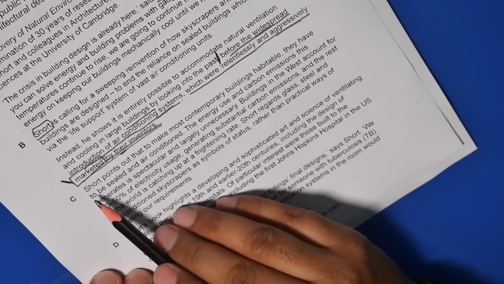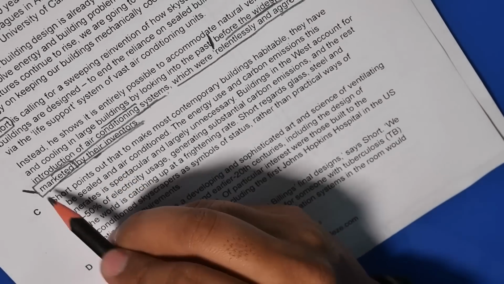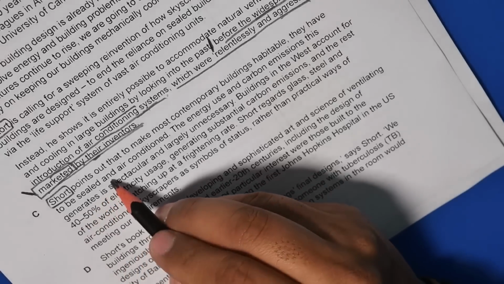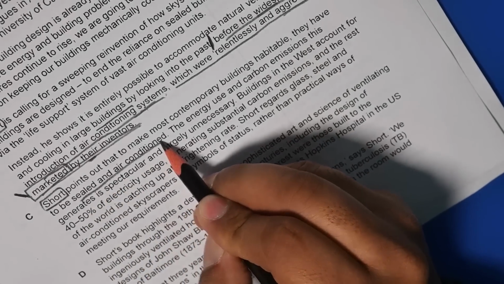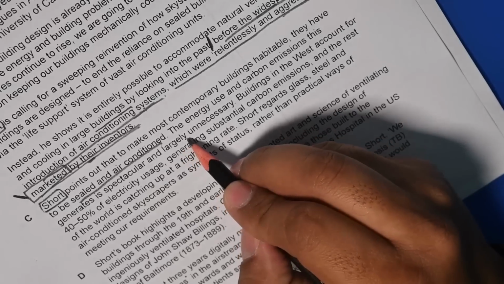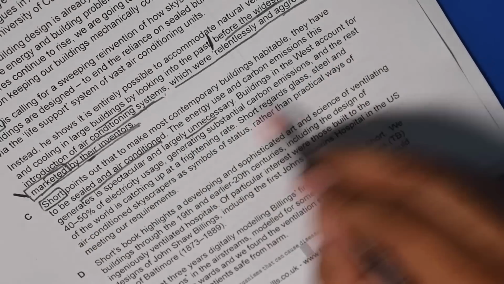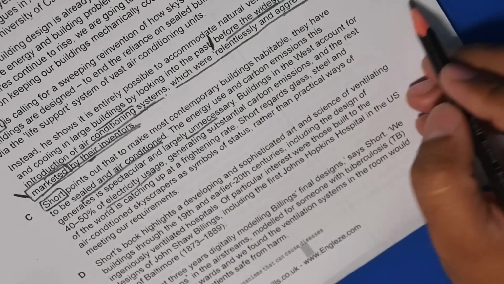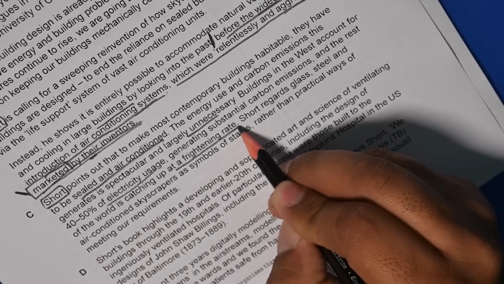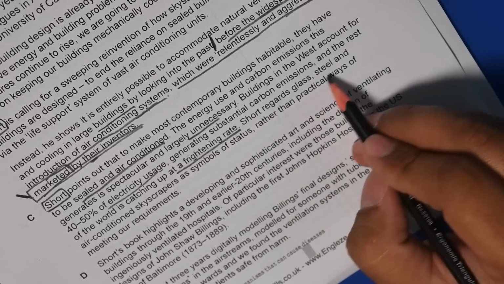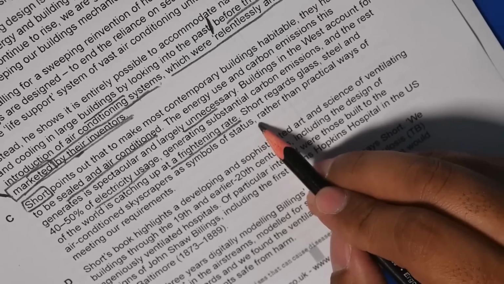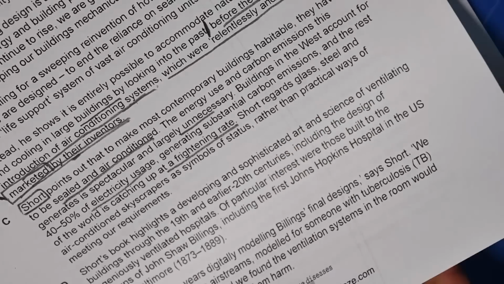Now let's go on. There they say, Short points out that to make most contemporary building habitable, they have to be sealed and air conditioned. Okay, that's what he says. The energy use and carbon emissions this generates is spectacular and largely necessary. Buildings in the west account for 40 to 50% of electricity usage, generating substantial carbon emission, and the rest of the world is catching up at a frightening rate. Short regards glass, steel, and air conditioned skyscrapers as symbols of status rather than practical ways of meeting our requirement.